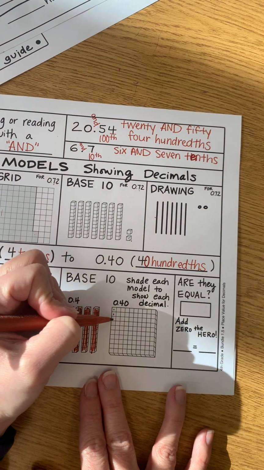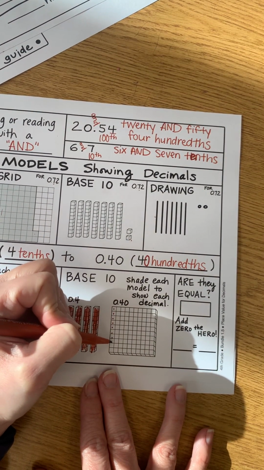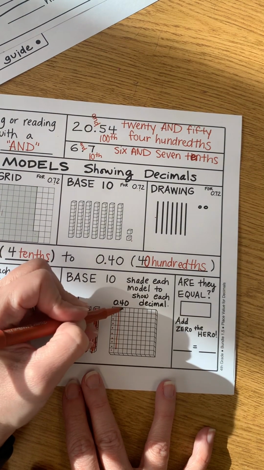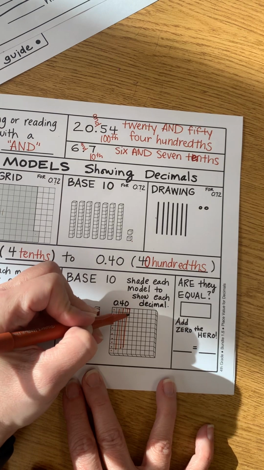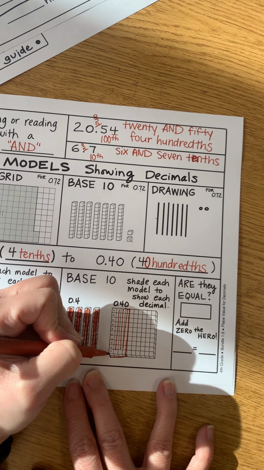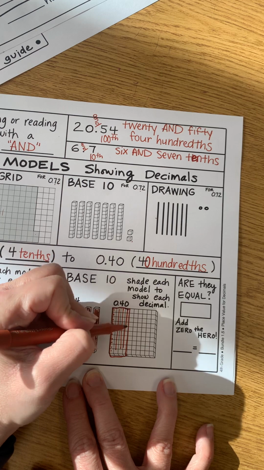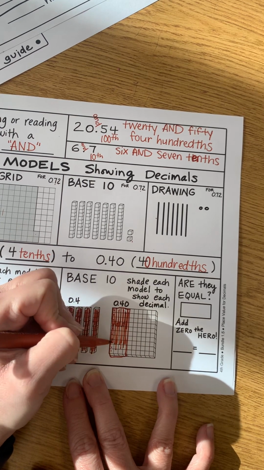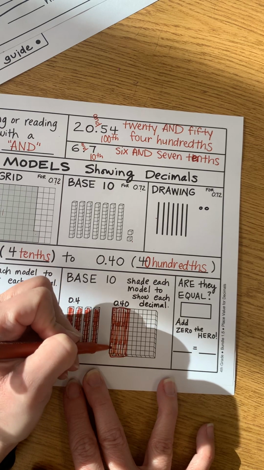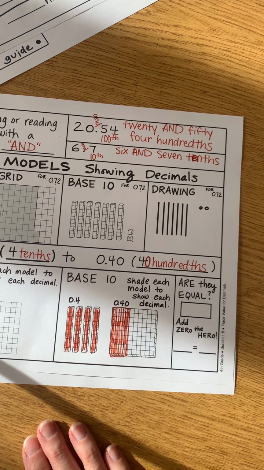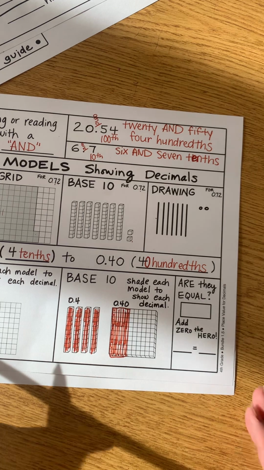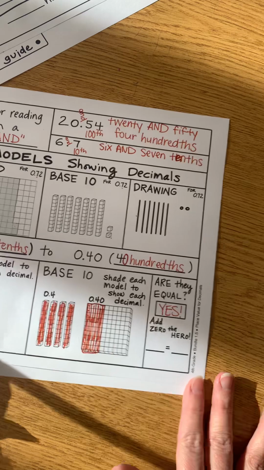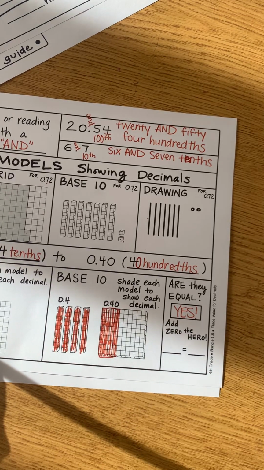You can count 1, 2, 3, 4, 5, 6, 7, 8, 9, 10. Well, I know how to count by tens. 10, 20, 30, 40. Like that. So are they equal? Yes. Y-E-S, yes. These numbers are equivalent to one another.